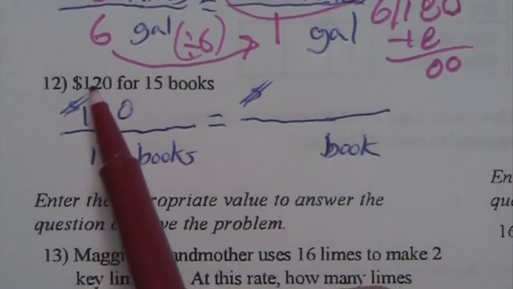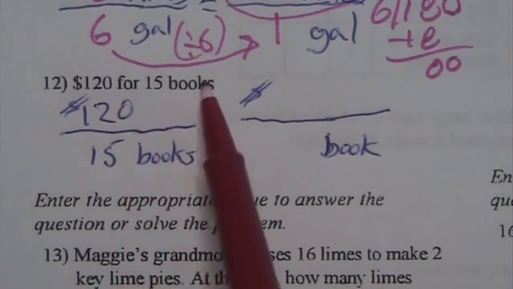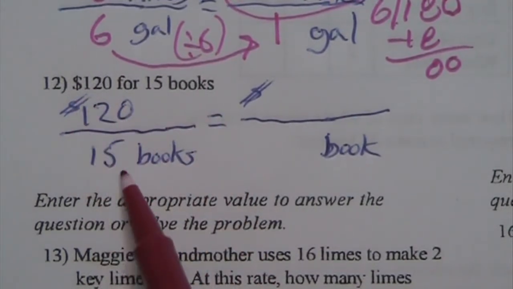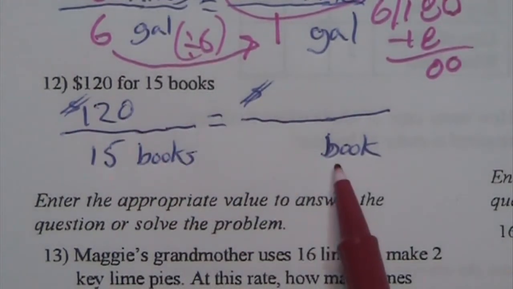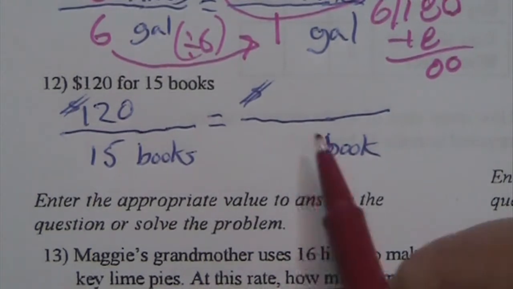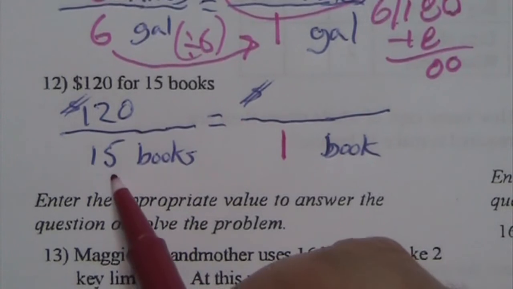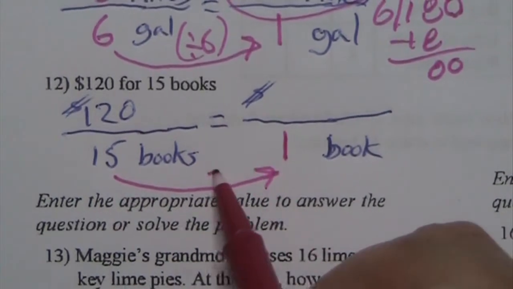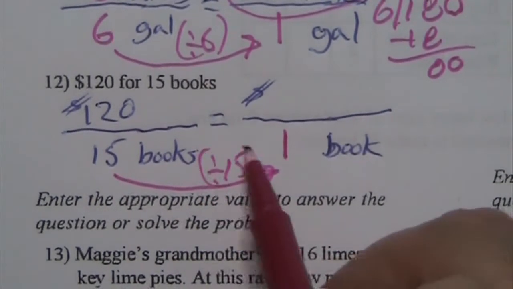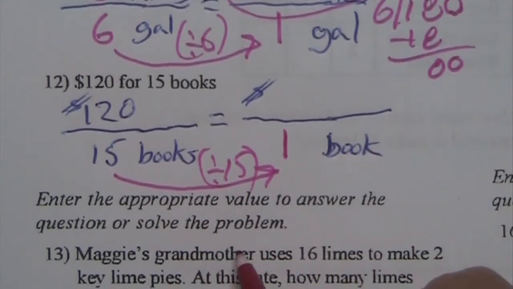Number 12, we have $120 for 15 books. Dollars, books, dollars, books. And so we're trying to figure out how much it is for 1 book. So you have to divide by 15. 15 divided by 15 is 1.